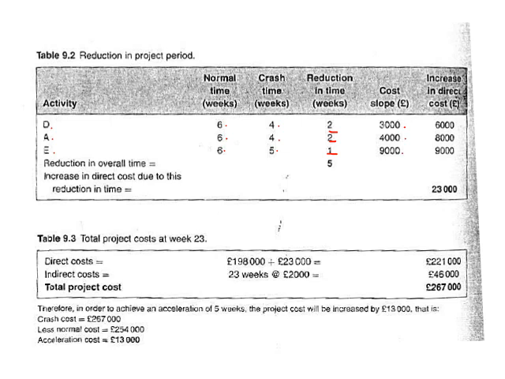So for the number of weeks that we're reducing, 2 times 3,000 is 6,000, 2 times 4,000 gives us 8,000, and 1 times 9,000 gives us 9,000.